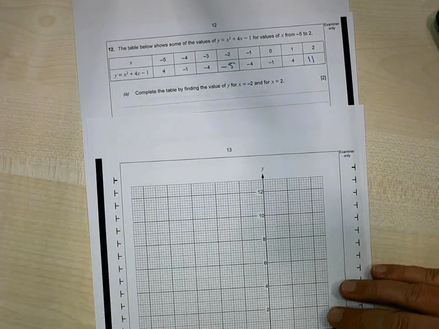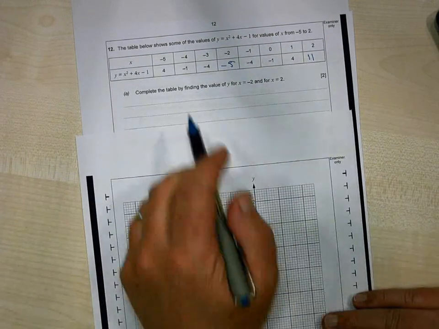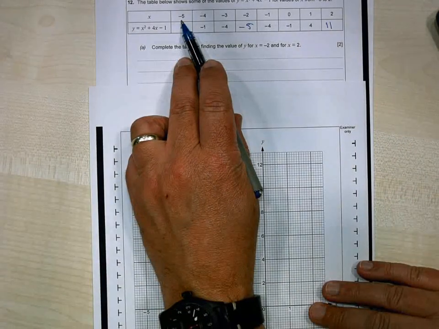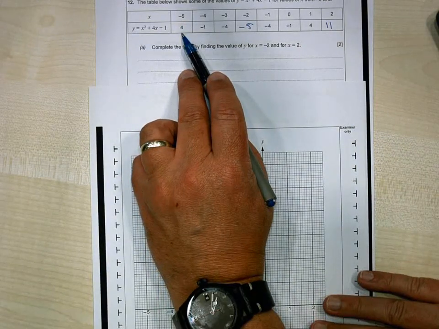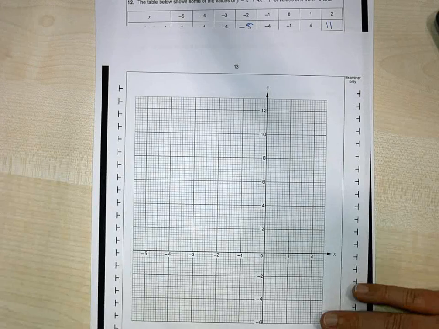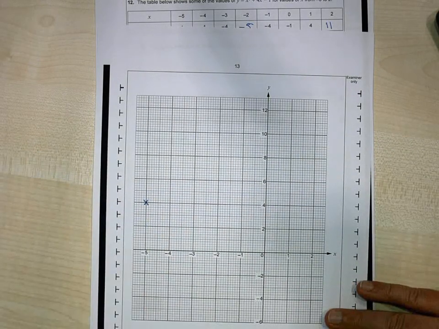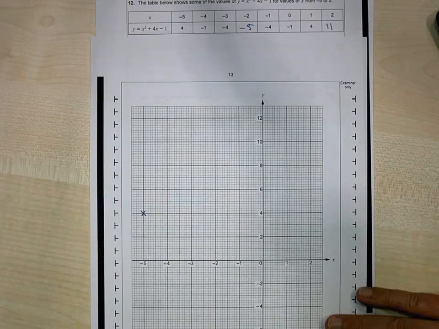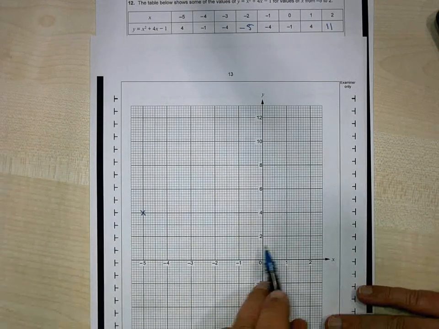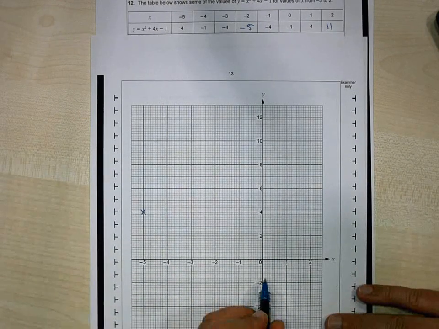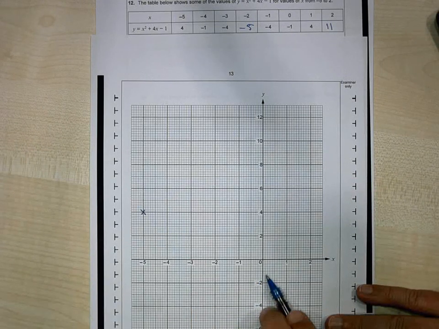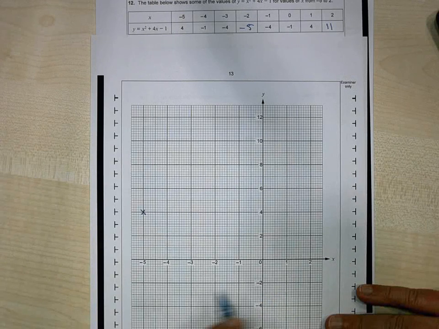Then we need to plot those coordinates. So the x coordinate is -5, the y coordinate is 4, then -4, -1. Make sure you get the scale right, so 1 is going to be halfway there. This y-axis is going up in 2s.